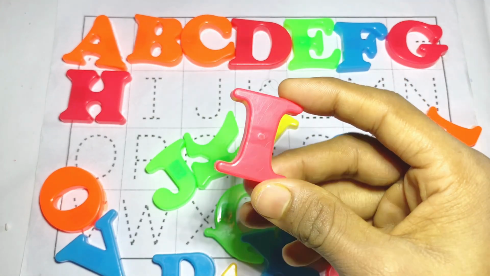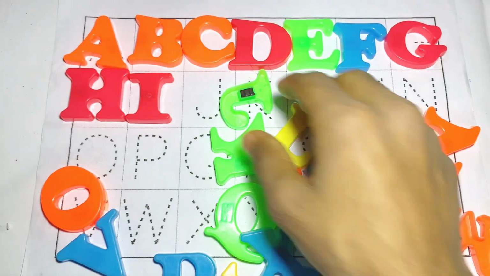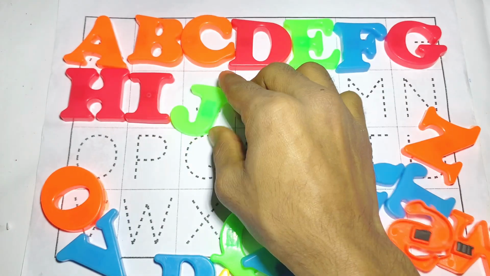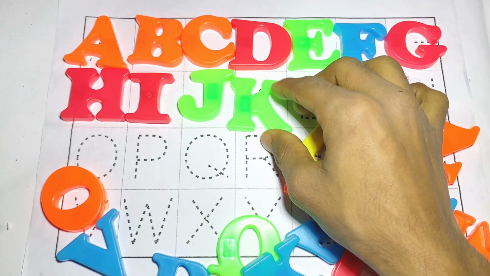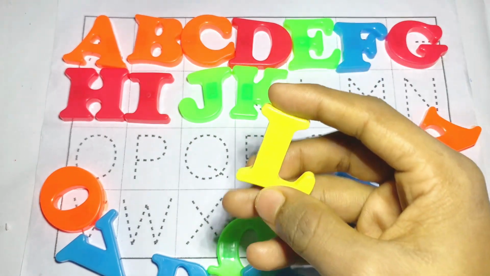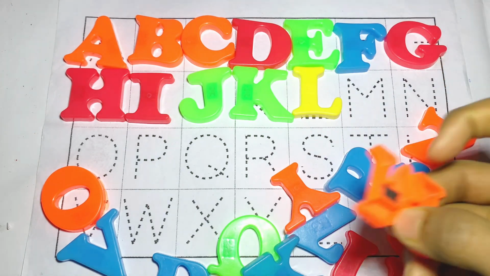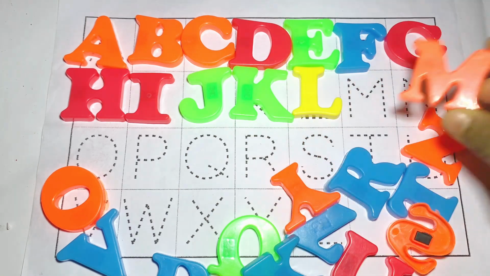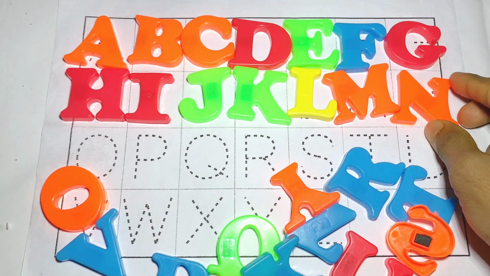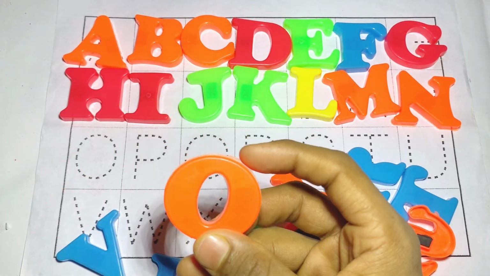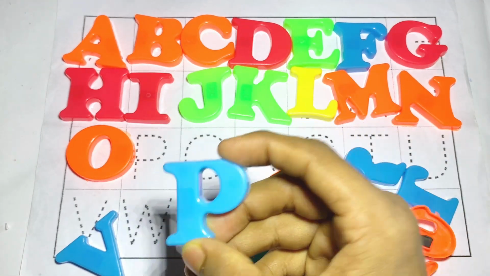I is for ice cream. I is for ice. J is for joker. J is for jackfruit. K is for kite. K is for kangaroo. L is for lion. L is for lemon. M is for moon. M is for mango. N is for nose. N is for nest. O is for orange. O is for octopus. P is for parrot. P is for penguin.